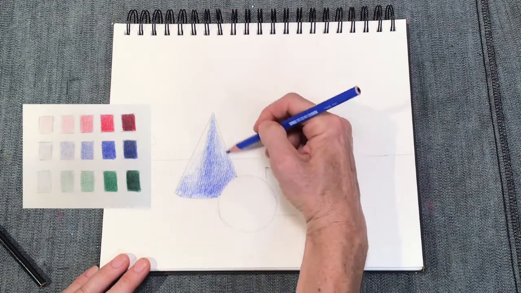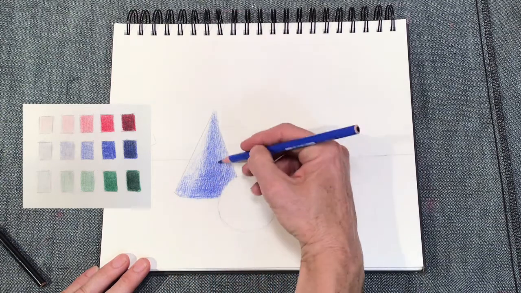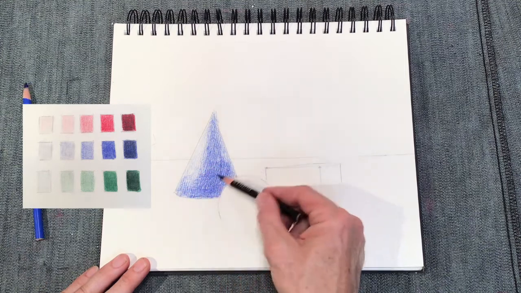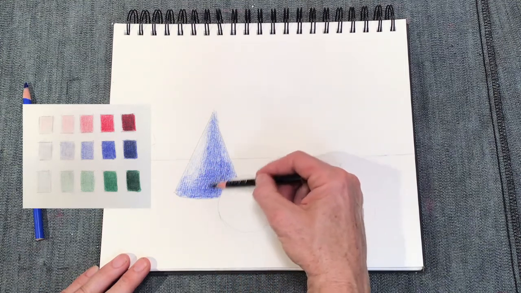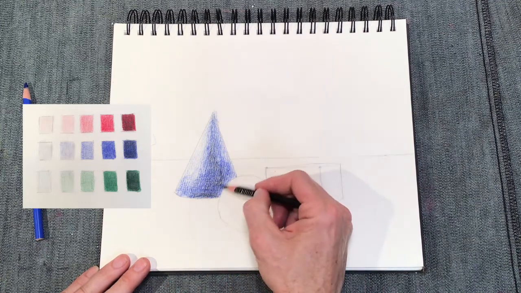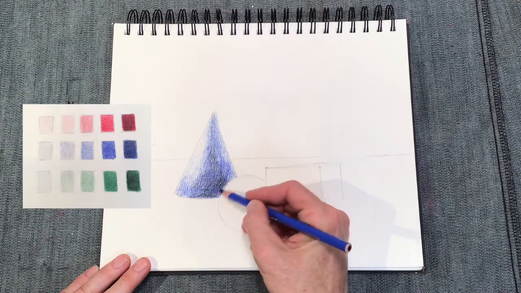Because it's a round form, you want to leave that far edge on the right not too dark. Keep it kind of soft. The darkest marks will happen in the back towards the far right side, but in the middle, just where I was putting the black pencil now, that's where the darkest value is going to be.